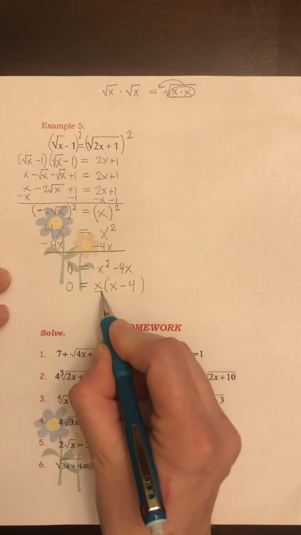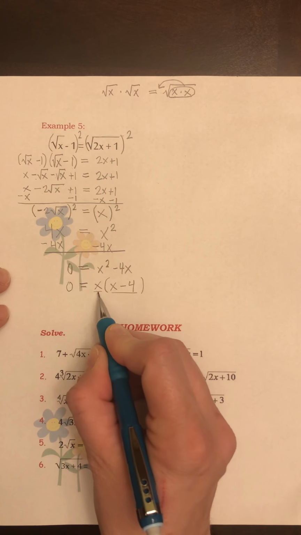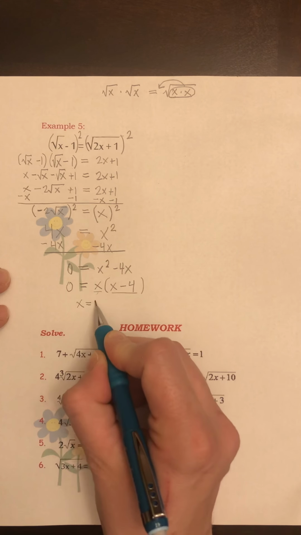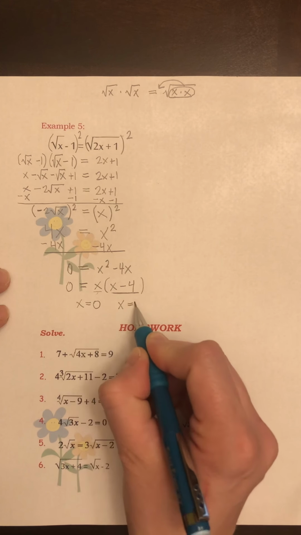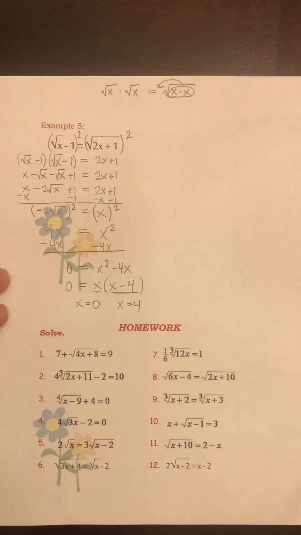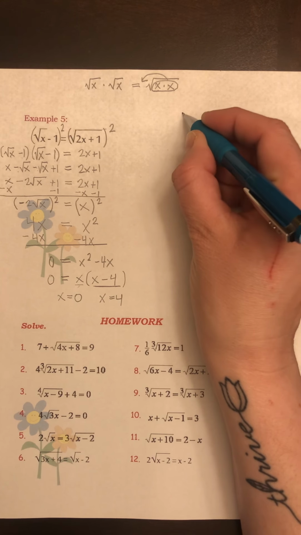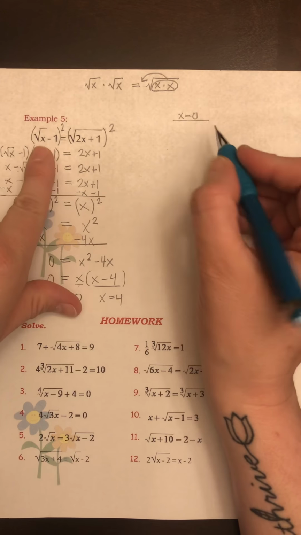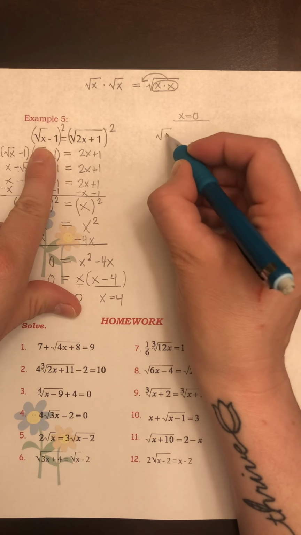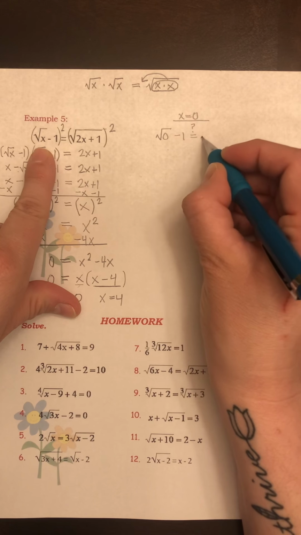And now I'm going to take each of those factors and set them equal to 0. Well, when I do that to this first factor, I'm going to get 0. And when I do it to this second factor, I'm going to get that x is 4. So we have two possible solutions, but as always, let's go back and check it. I'm going to start with the 0. So going back again to the original problem, and everywhere I see an x, I'm going to plug in that 0.